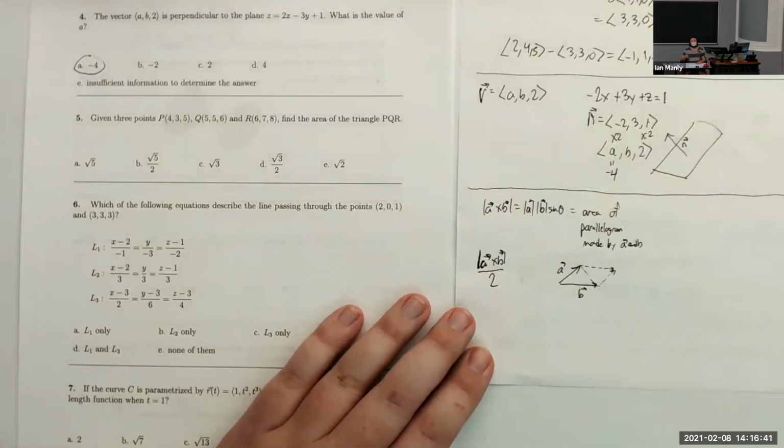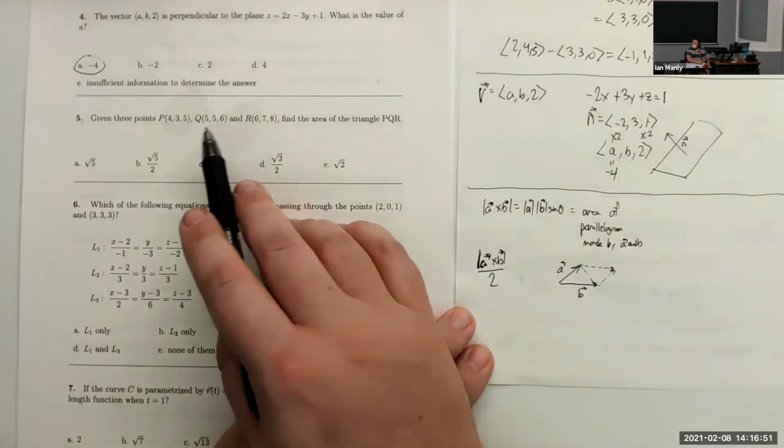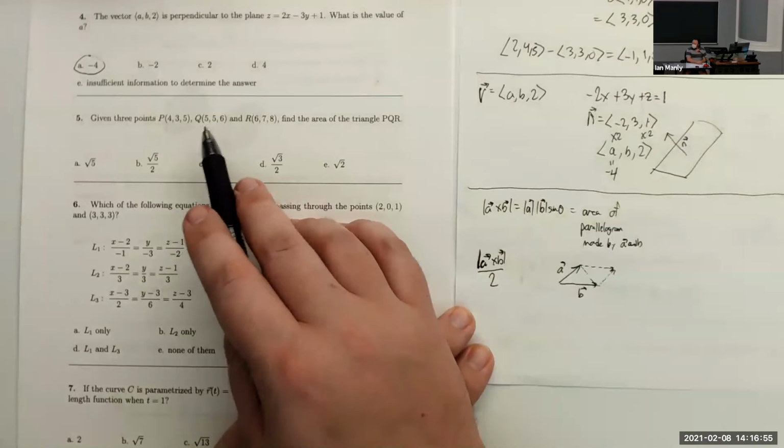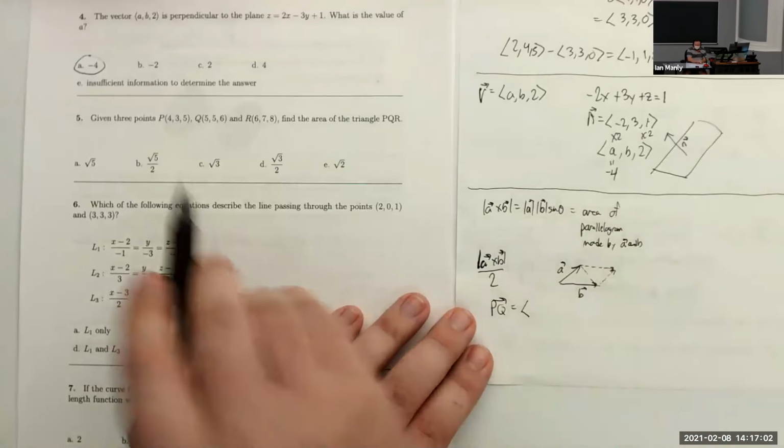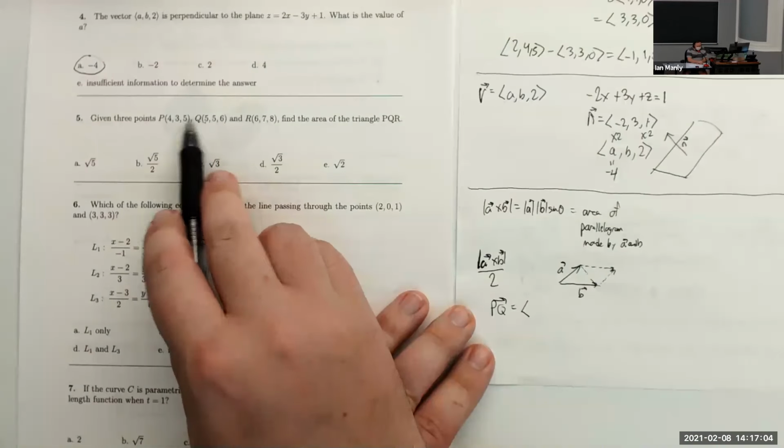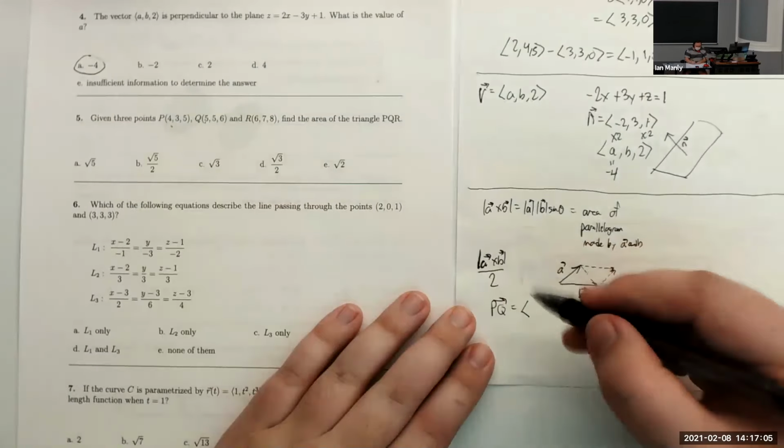Well, first we need to make our vectors A and B here. They give us 3 points, which is enough to make our 2 vectors. So let's do maybe PQ. What's that one going to be? I have 5 minus 4 is 1, 5 minus 3 is 2, and 6 minus 5 is 1.